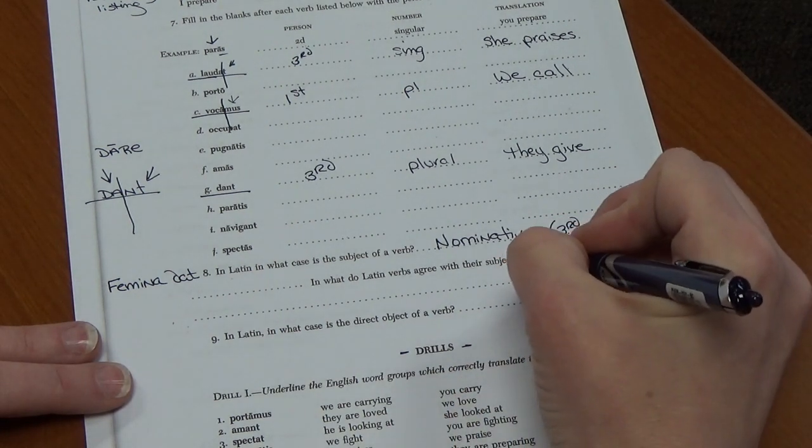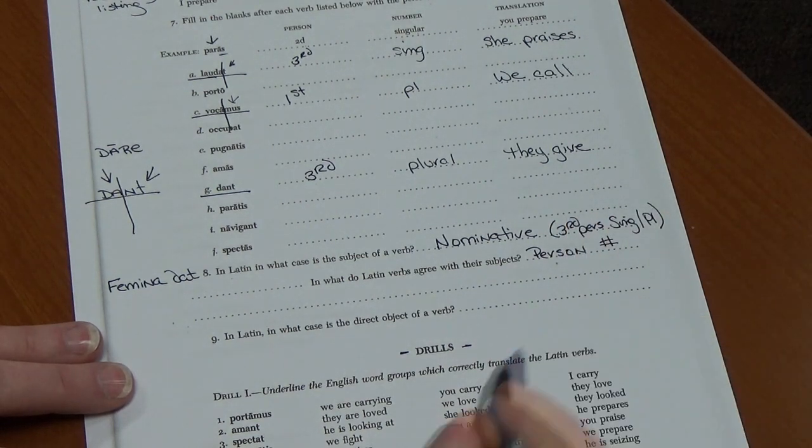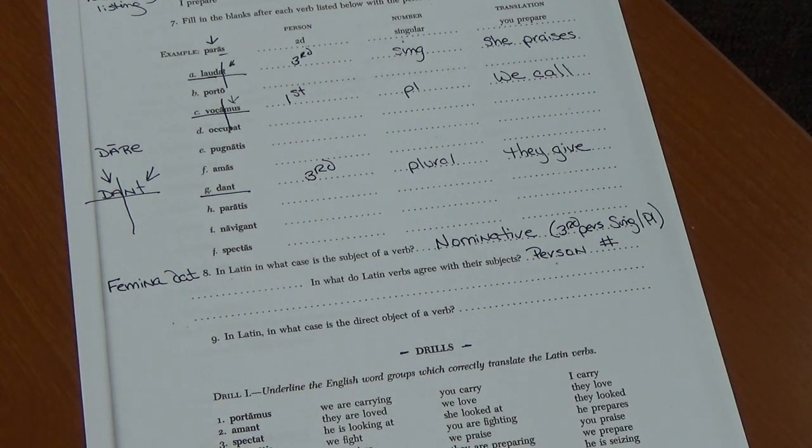In what do Latin verbs agree with their subject? In person and number. So if we have a singular verb, we have to have a singular nominative subject or a singular pronoun subject: I, you singular, he, she, it, or a singular nominative. Plural, I either have we, you plural, they, or a plural nominative.